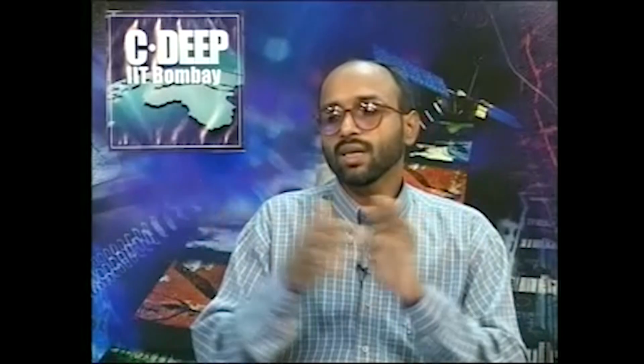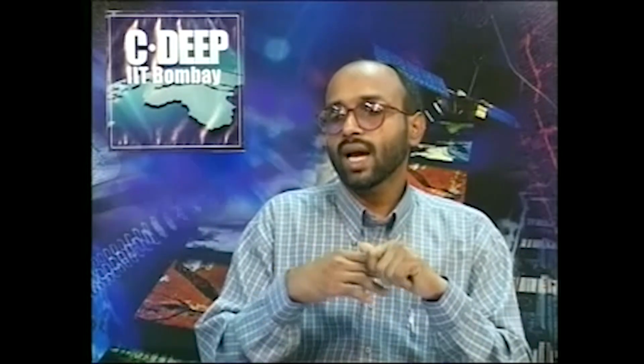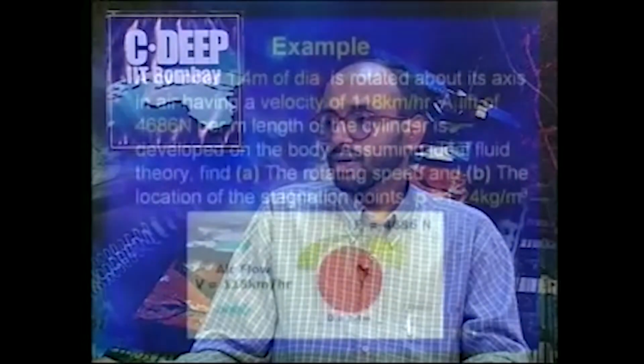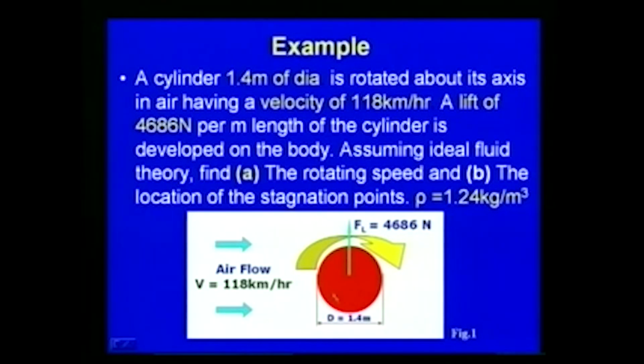Now the second part of the question is we have to find out the stagnation point. Here for this problem we want to get the location of the stagnation point. We have already found the rotating speed.